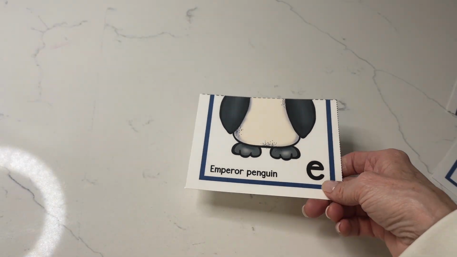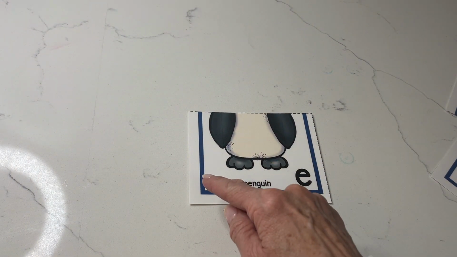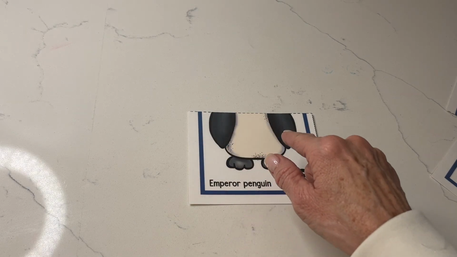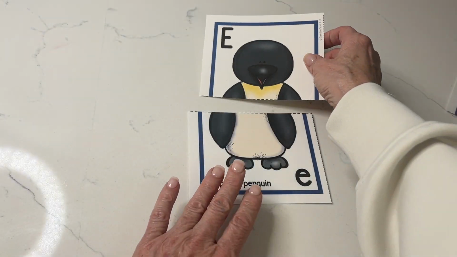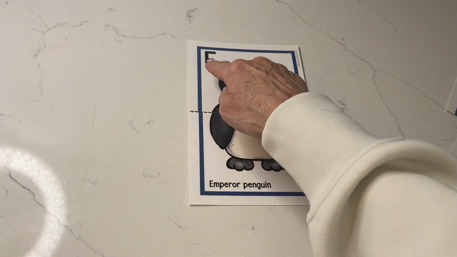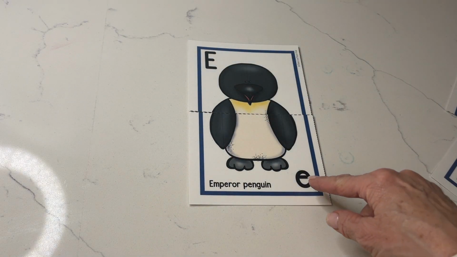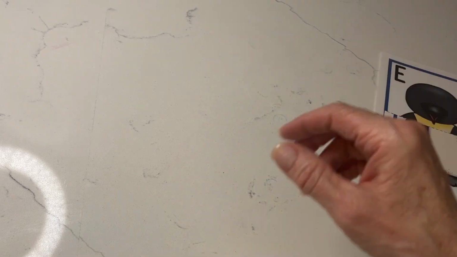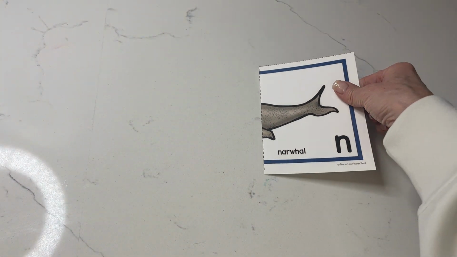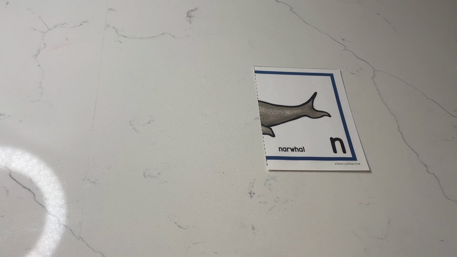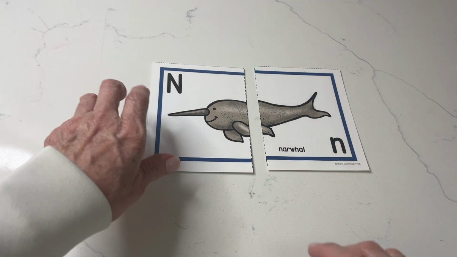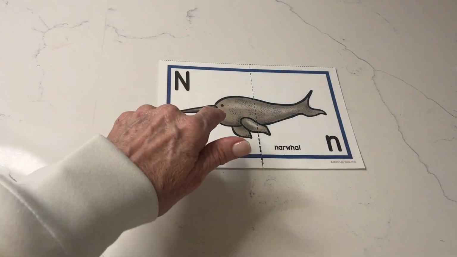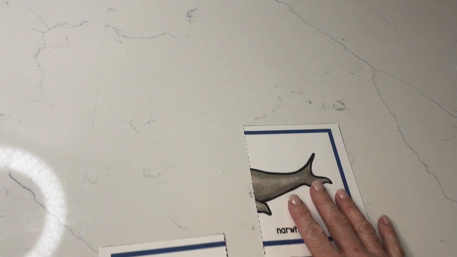E, I've got a lowercase e. This says emperor penguin. So I've got the bottom of the emperor penguin. Let's find the top. Uppercase E, lowercase e. We just made our emperor penguin. I've got a lowercase n. This says narwhal. We're going to find the uppercase N and make a narwhal.